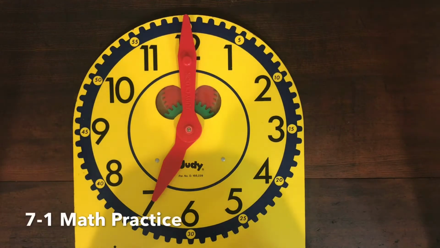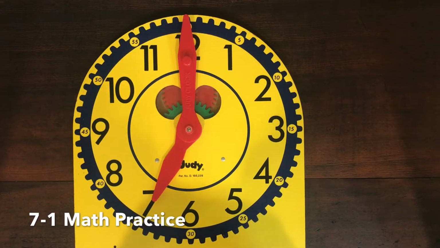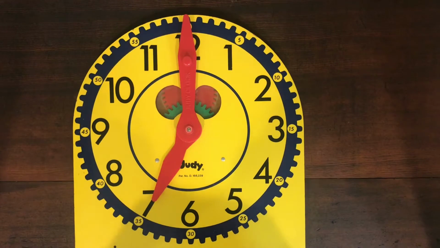This week, first graders are showing, telling, and writing time in hours. You will be using the phrase o'clock, which is short for of the clock. We will use analog and digital clocks.